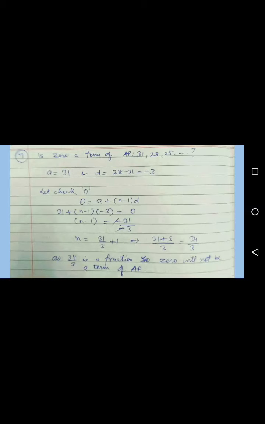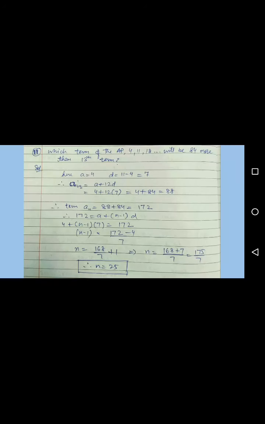Now 34 by 3 is not a whole number, so 0 will not be a term of the AP, because to be a term of an AP, n has to be a whole number. We calculate the first term, second term, third term, 10th term, 13th term, but we don't calculate the 13.3rd term, right? So it has to be a whole number. If it is not, that means this particular number, which is 0, is not a part of this sequence.